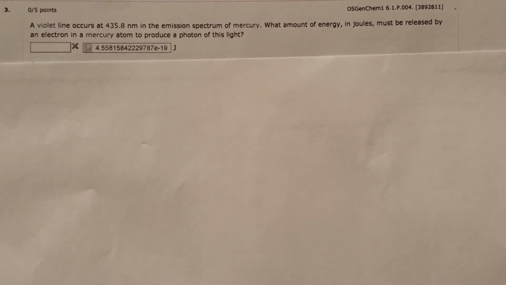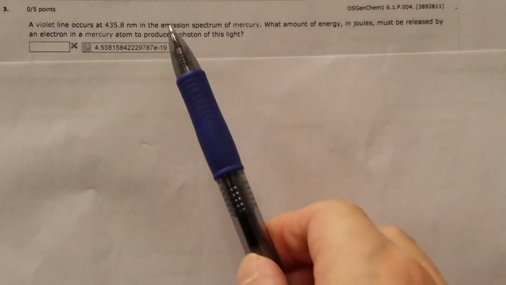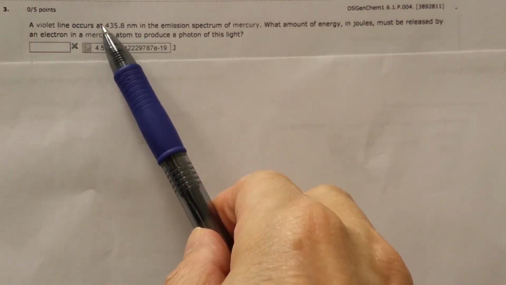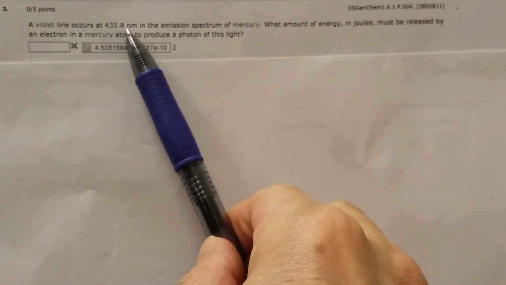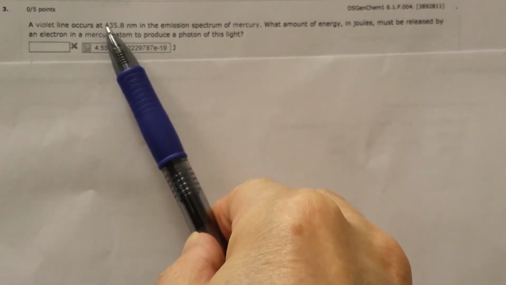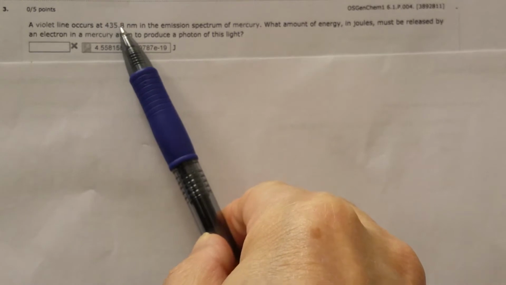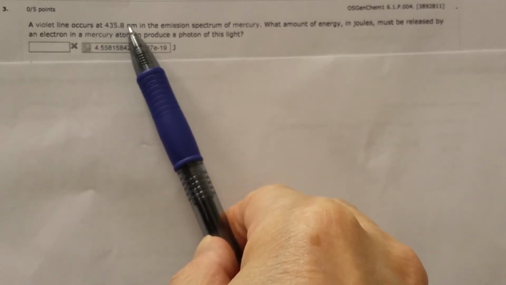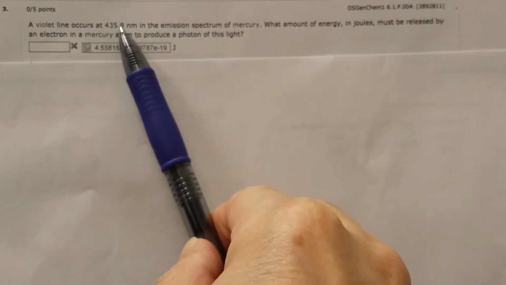Question number 3. Okay, let's first analyze this question. So what do we know? We know there is a radiation and it has a wavelength of 435.8 nanometers. Okay, so we know the wavelength. Let's just mark it.